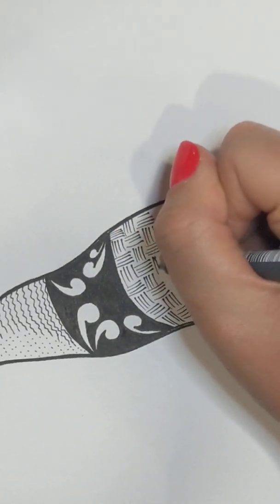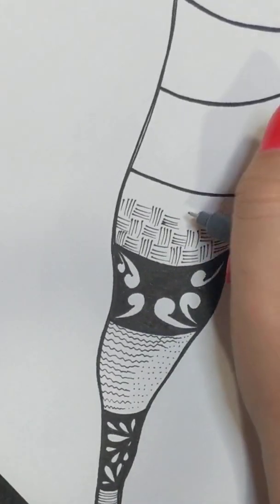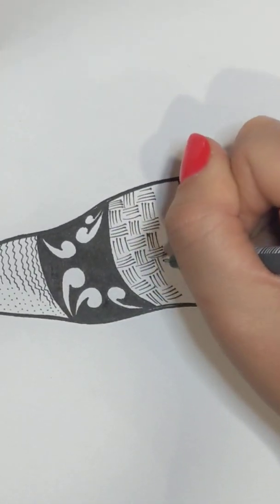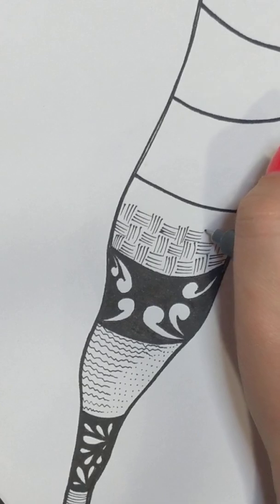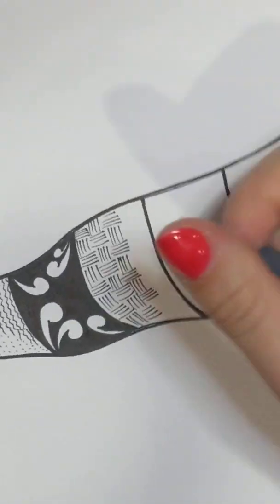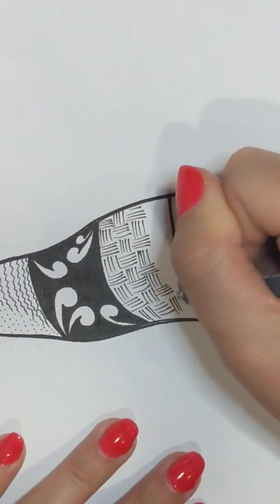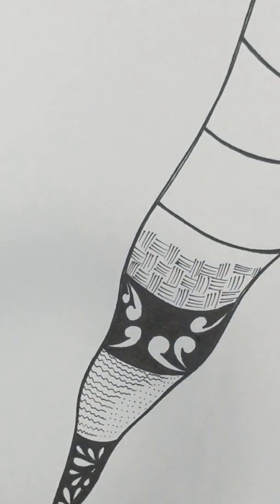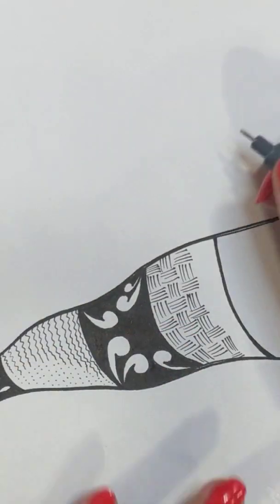So at first it kind of just looks like lines, but as we go through and fill up that whole section, we're getting a very nice woven pattern here. And you want to make sure that they're staying about the same size if you're choosing to do this type of pattern.